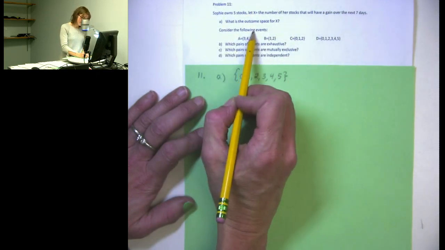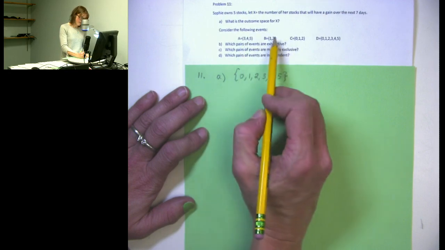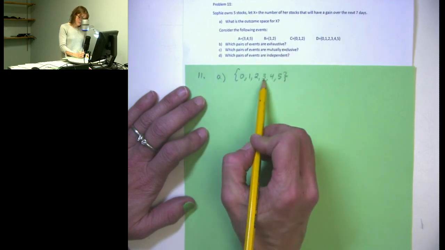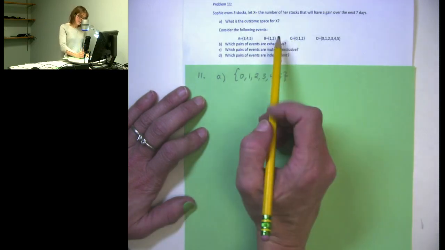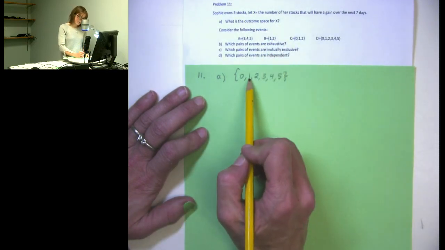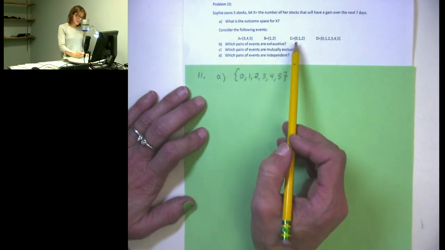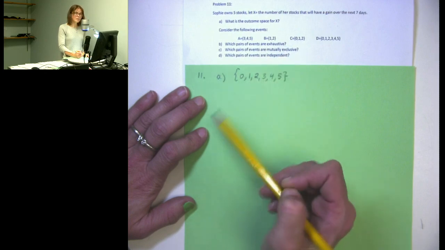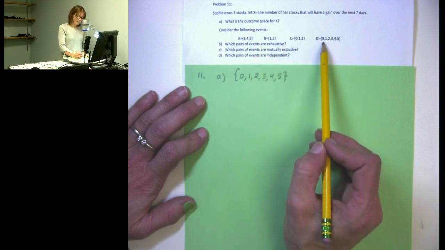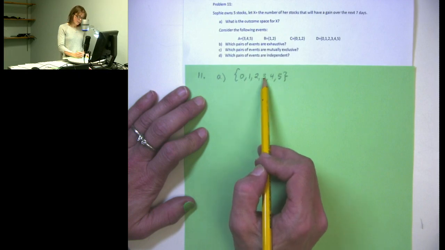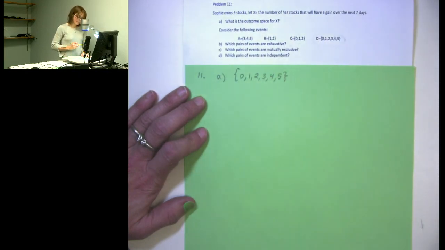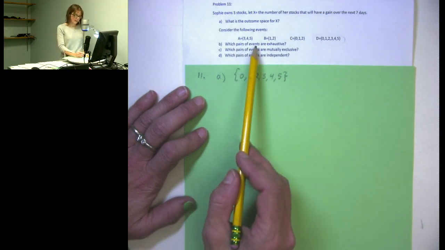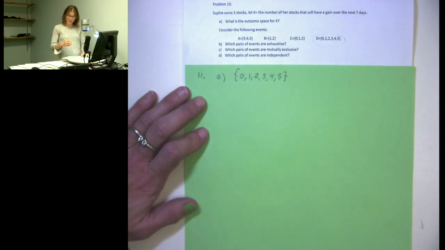Now we're going to consider these events. A is 3, 4, 5. So 3, 4, or 5 of her stocks have a gain. B is the event that 1 or 2 of the stocks have a gain. C is the event that 0, 1, or 2 stocks have a gain. D is the event that 0, 1, 2, 3, 4, or 5 stocks have a gain. So remember, this is our outcome space. We want to know which pairs of events are exhaustive.